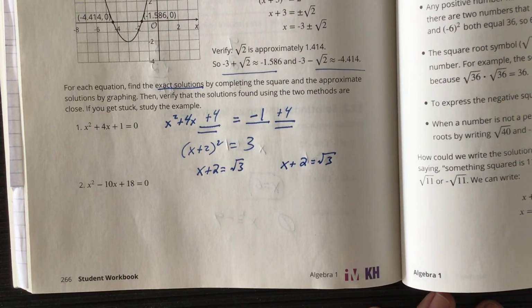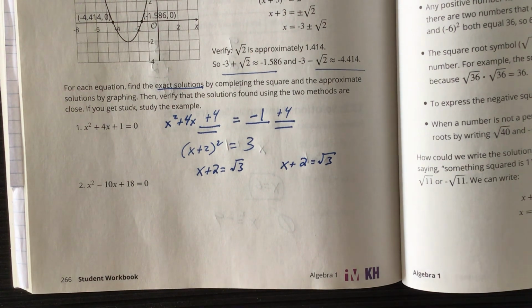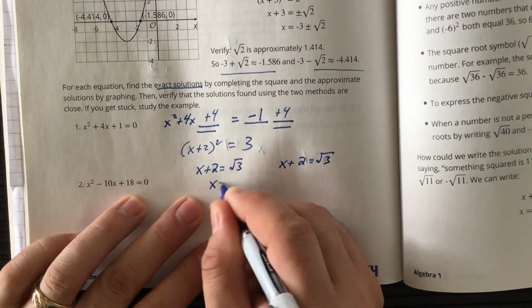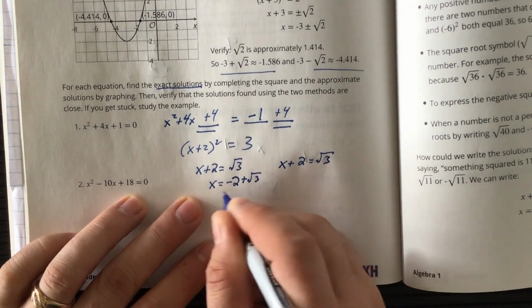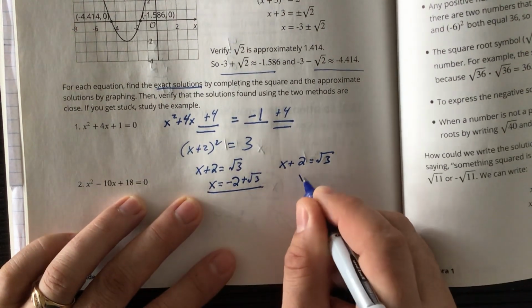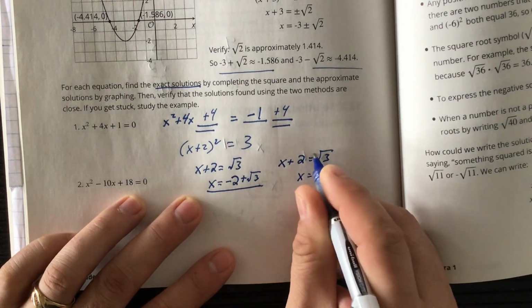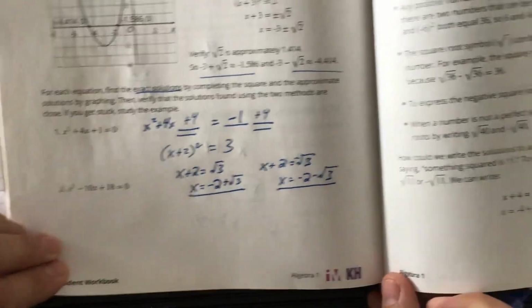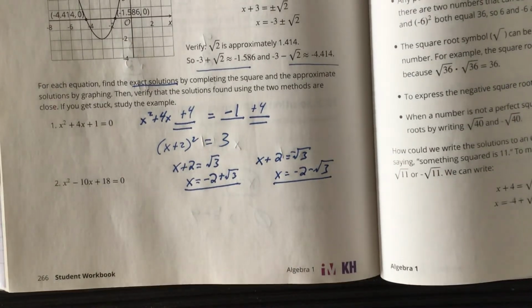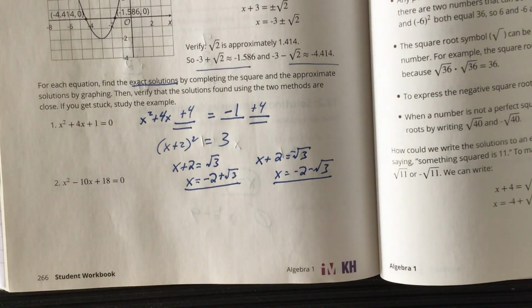And I've got one last step. Subtract 2. So I got negative 2 plus the square root of 3, and I got negative 2 minus square root of 3. Those would be my exact answers. If you'd want a decimal equivalent, now you could type it into a calculator and get a decimal.